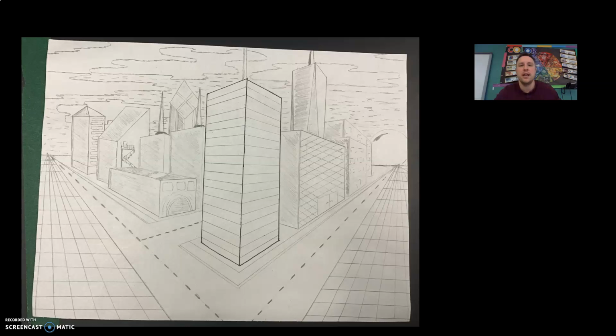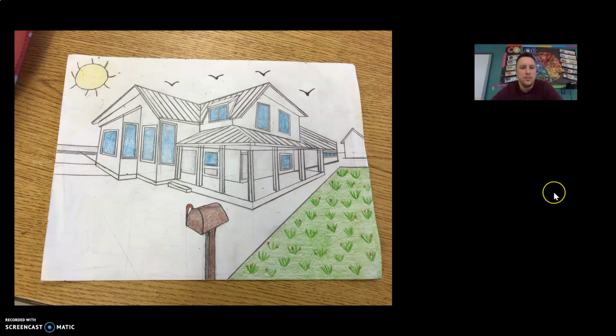And again, some of these are not in color, but yours are to be in color, full color using color pencil. So this is a great example of a cityscape. This is a completely original design.